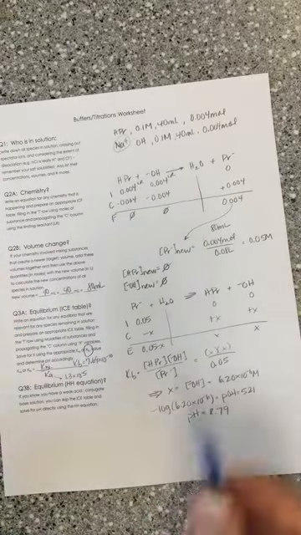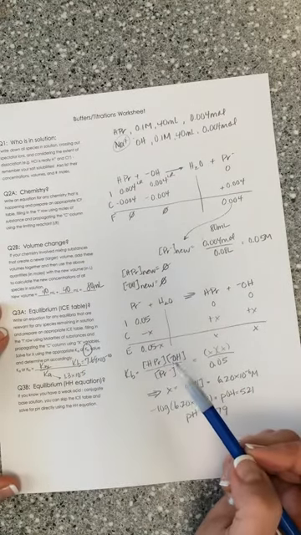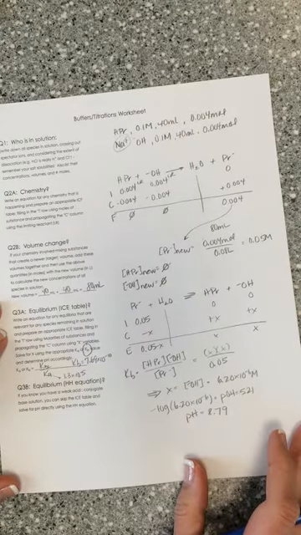So, and this should make sense. If we have a weak acid and a strong base, the pH at the equivalence point should be greater than 7. That's just a qualitative thing to remember.